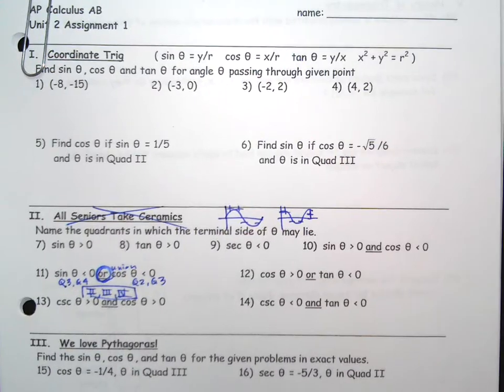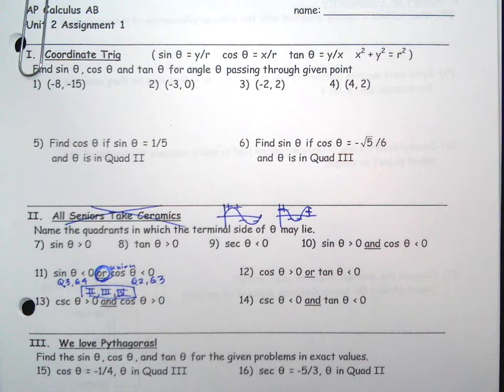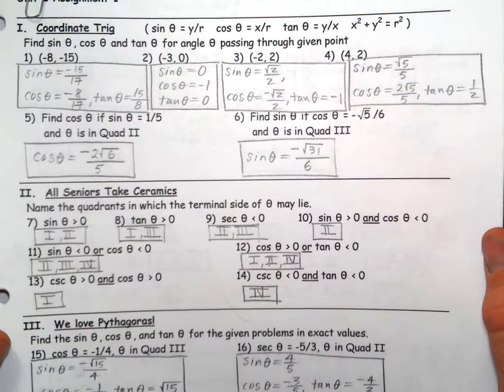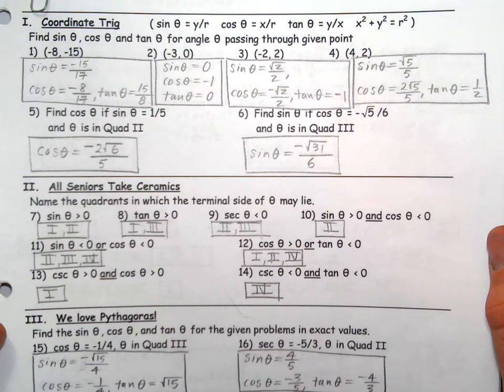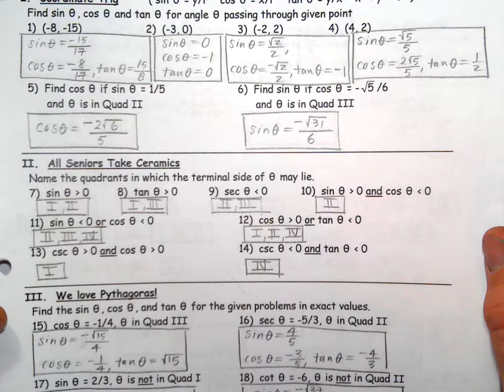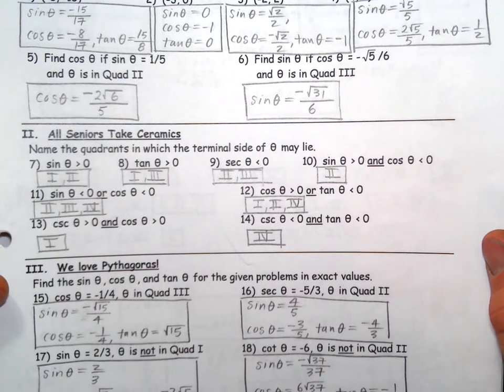Okay, assignment 1, office hours. I'm going to go over the work for this. Now, these are the answers, so you should have checked these already. Pause it if you need to.